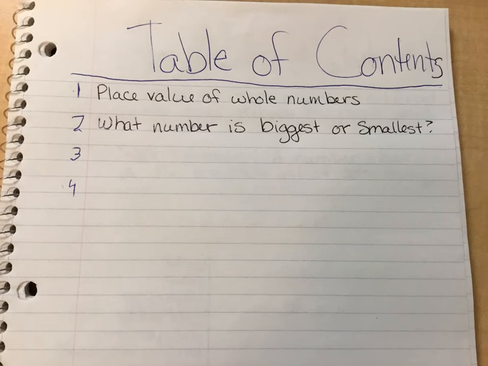Okay, in your math notebook today you are doing table of contents. What number is biggest or smallest is the focus of today's lesson. We talked yesterday about place value of whole numbers. We're going to review a little bit of those things, but we're going to move on to what number is biggest or smallest. Make sure that you use your table of contents.